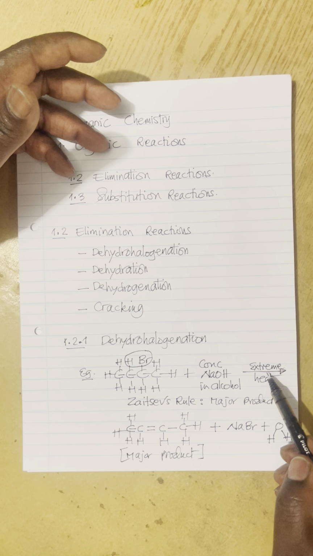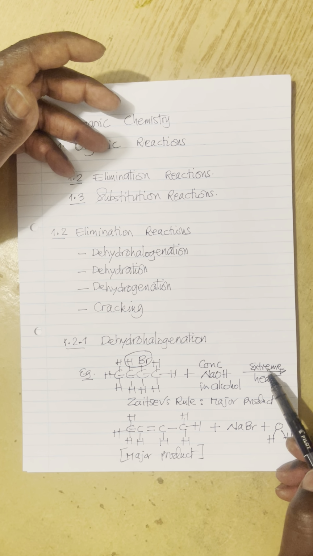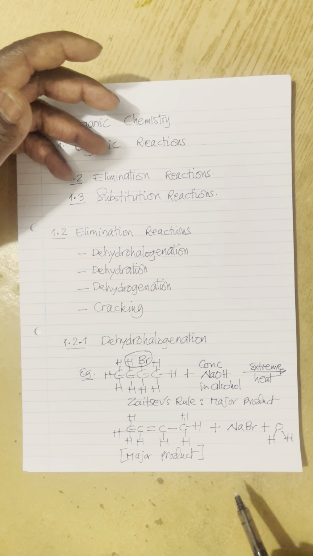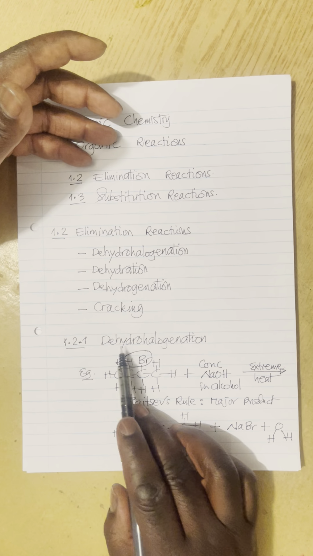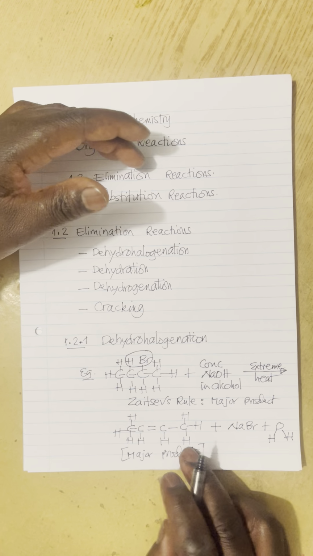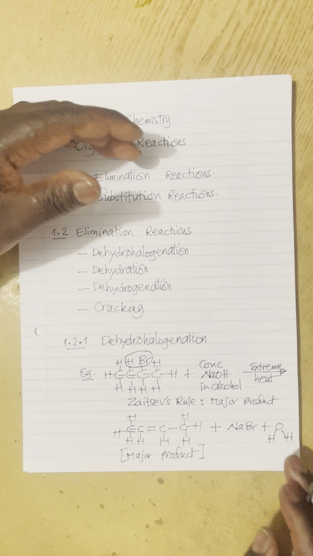And then we also need to have extreme heat. So two conditions: concentrated sodium hydroxide and extreme heat or high temperature. The two conditions are needed for this elimination reaction. The type of reaction is elimination. The major product formed is this one, and then we have sodium bromide and water.